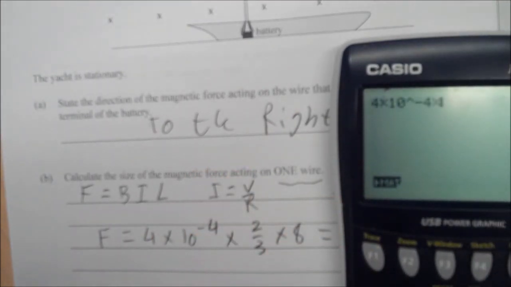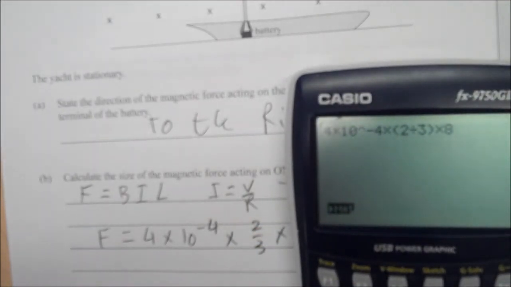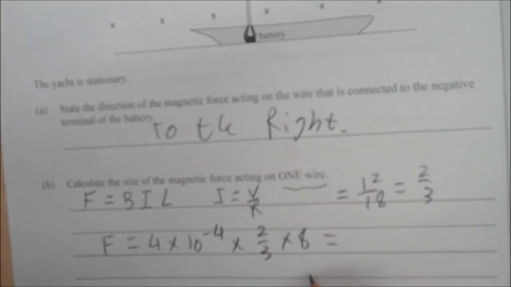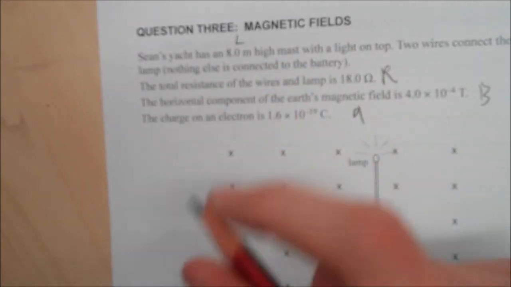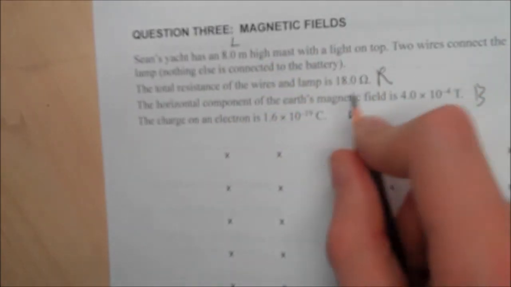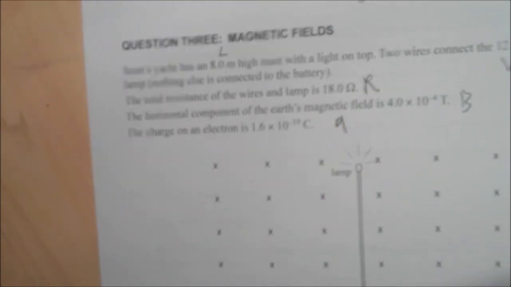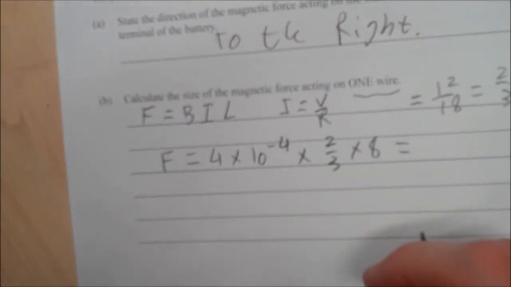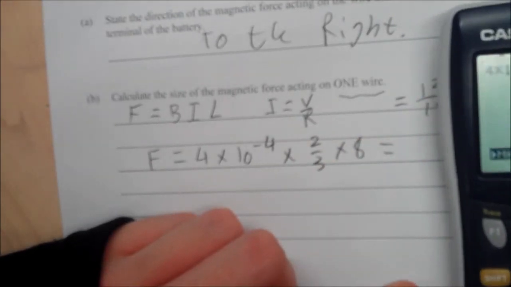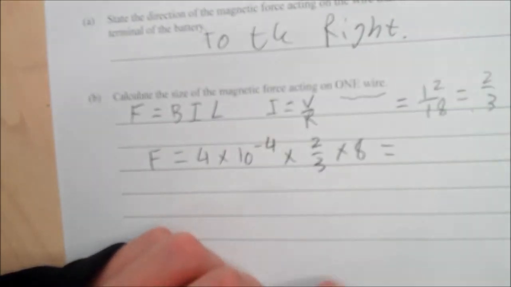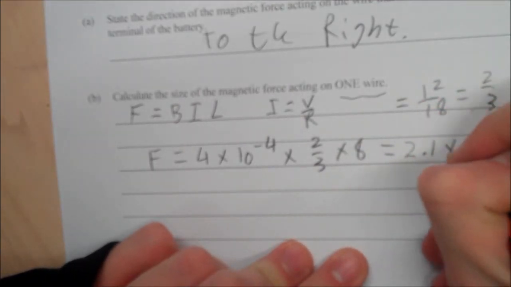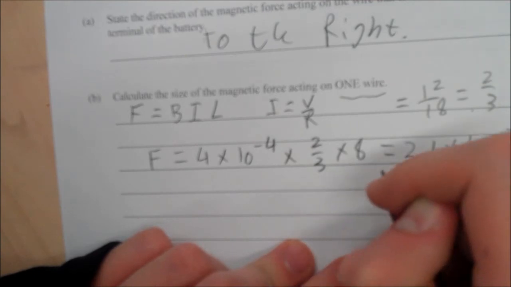10 to the negative 4 times 2 divided by 3 times 8. Okay, so that's 2.13, or what should we round that to? 2.1 is going to be the right number of significant figures, I think, because I didn't put them in here, but this is actually 8.0, and the resistance is given to this many figures. So the right number of significant figures is just going to be 2, so we'll have 2.1 times 10 to the negative 3, so that's the magnetic force.